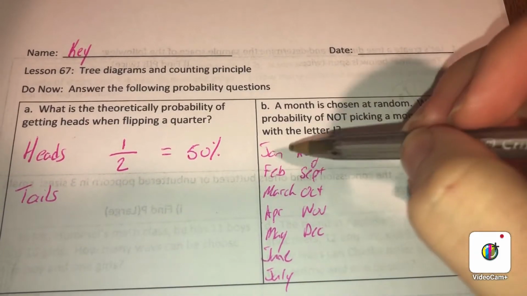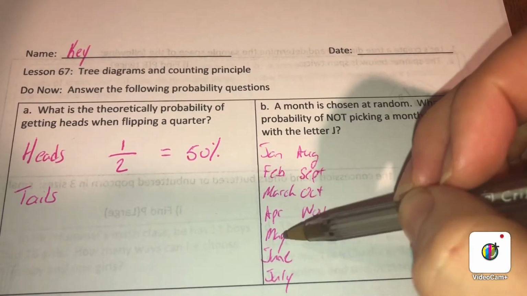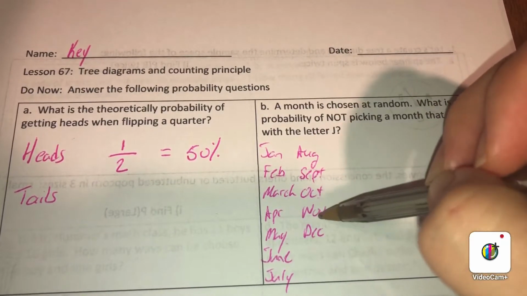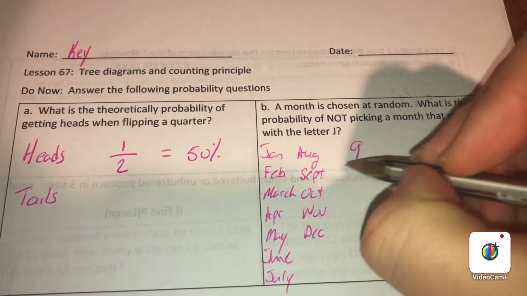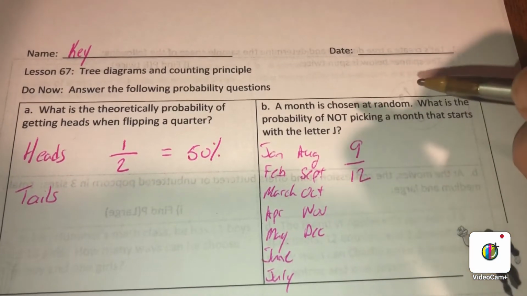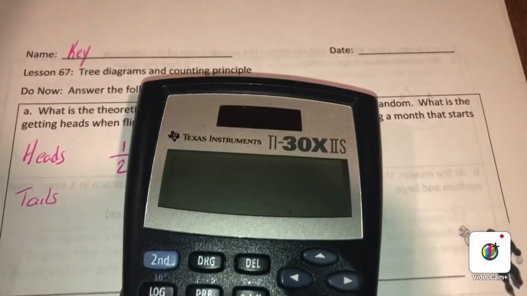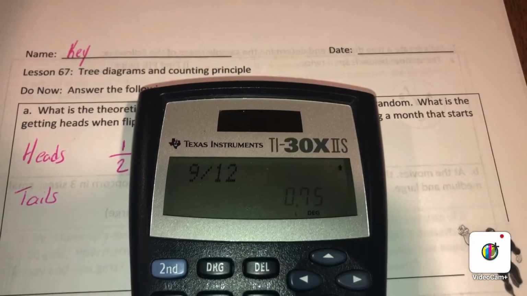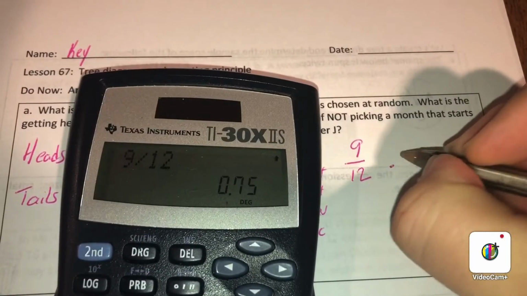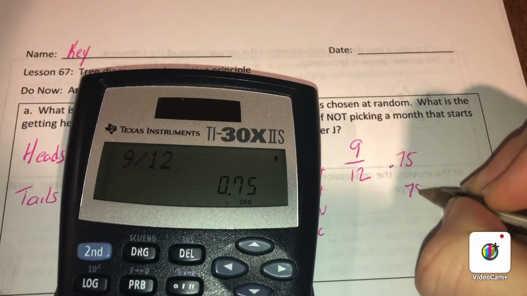Not picking one that starts with J. So 1, 2, 3, 4, 5, 6, 7, 8, 9 out of 12. So 9 divided by 12 is 0.75, which is 75%.